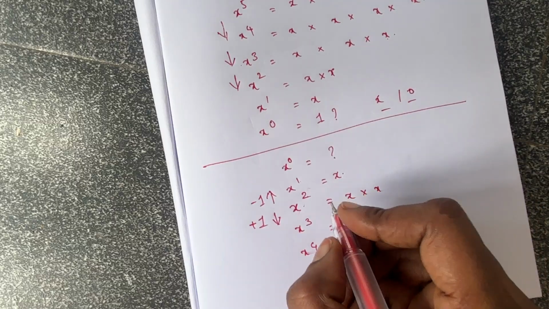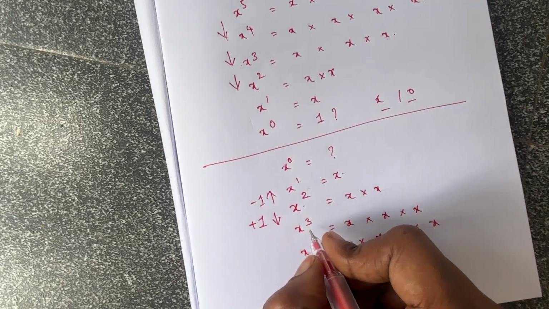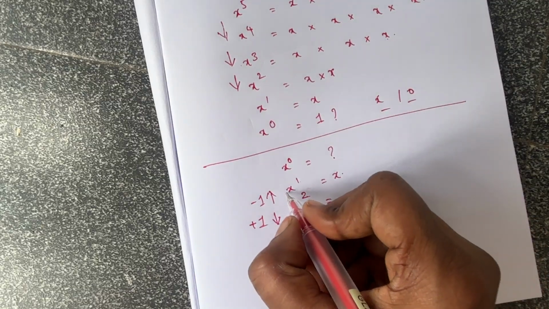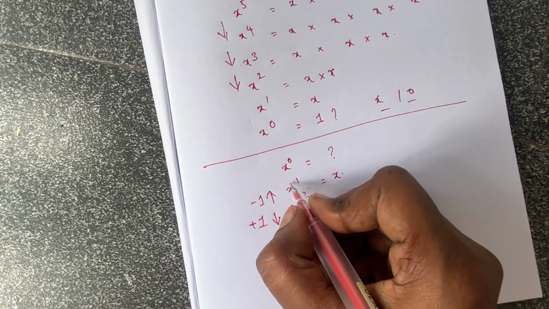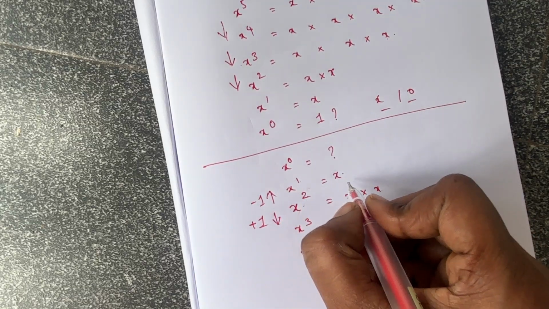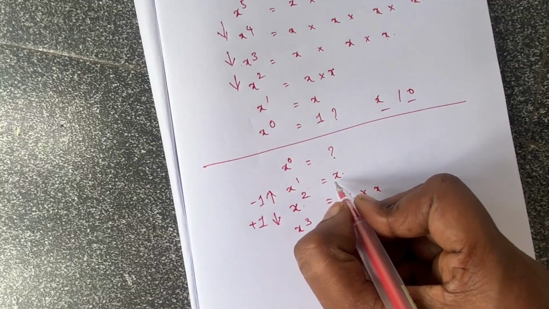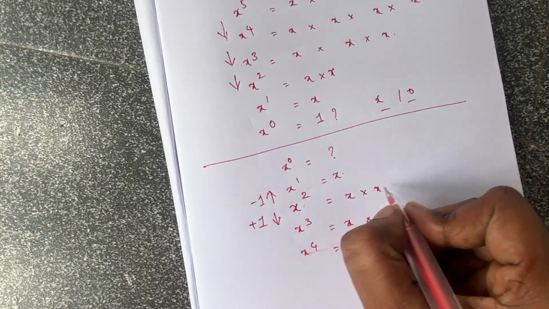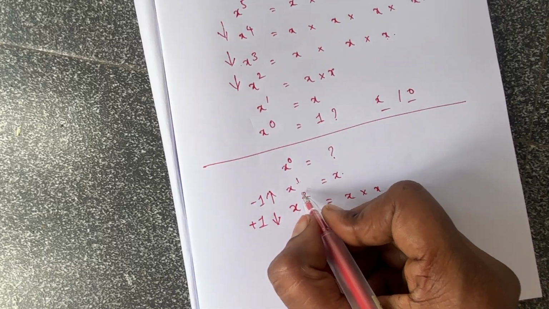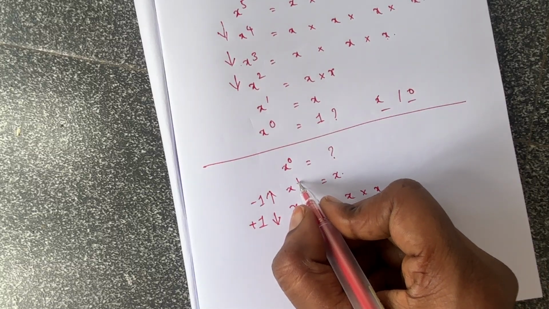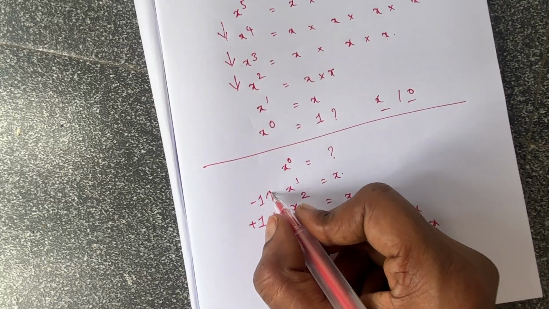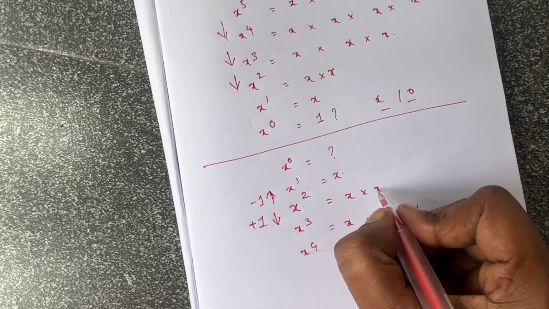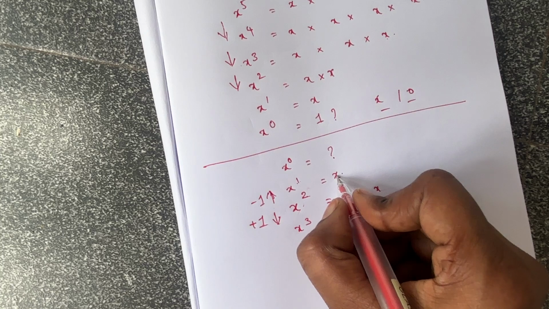What is happening? Whenever I am increasing my exponent, I am multiplying the value by x. When I am decreasing the exponent by 1, I am dividing the previous value by x. See here, x to the power of 2 is x into x. Now x to the power of 1 means I reduced one from the exponent, and going backward is dividing the base value. So x into x by x is x.